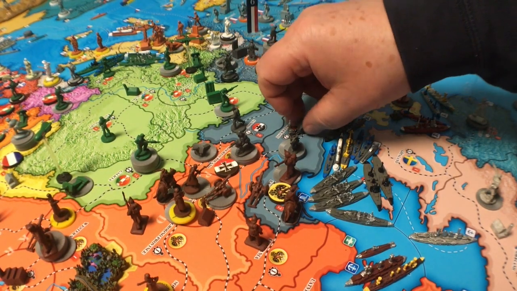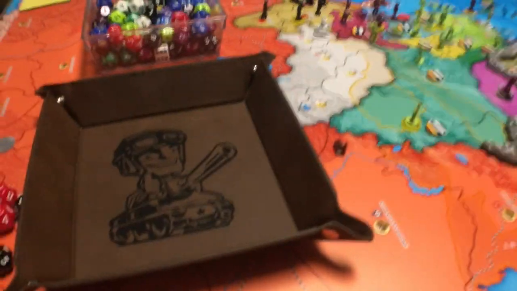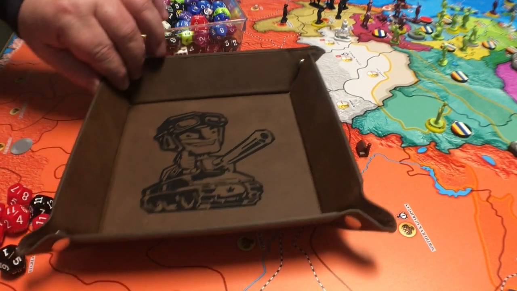And the other artillery right here. And that looks like it. Okay. So, last thing left to do is wartime economy. Here we go.